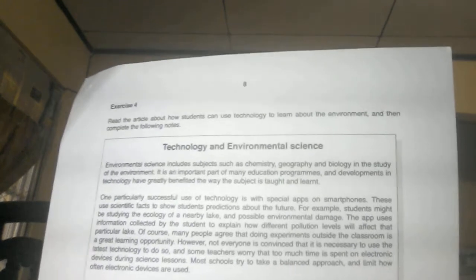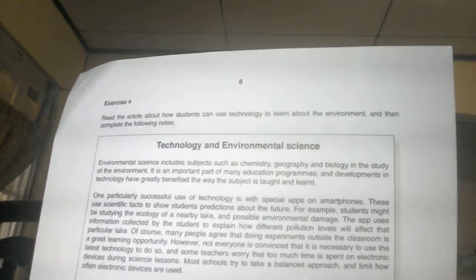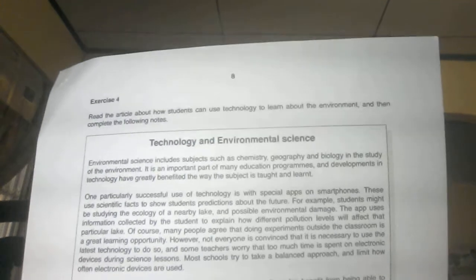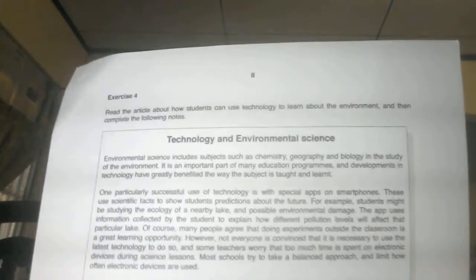Okay, and this is exercise 4. This passage will lead you to make short notes. So we are moving to the more complex exercises.